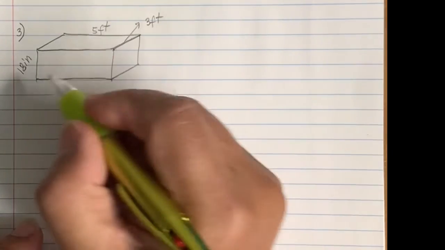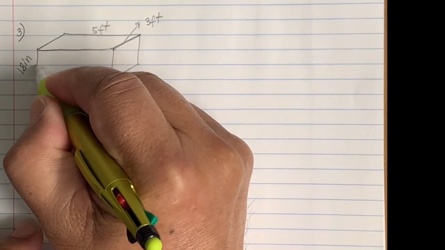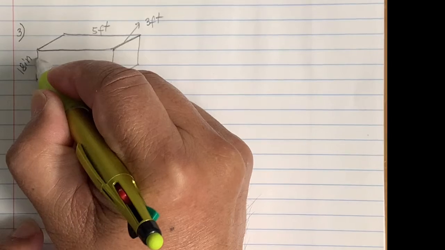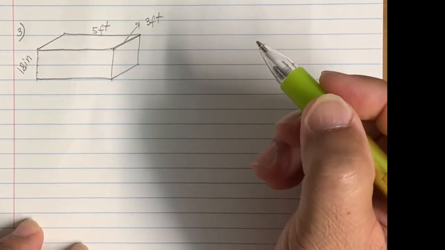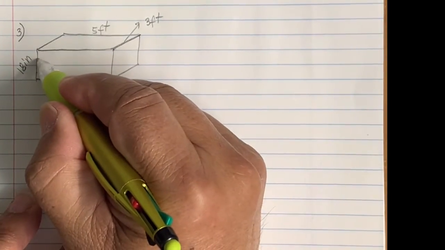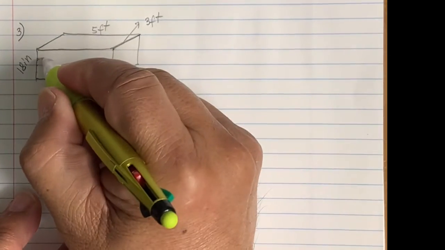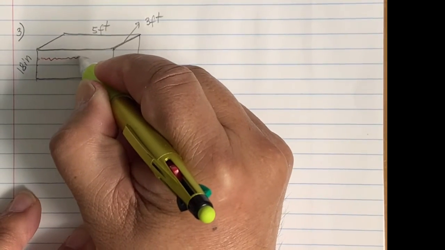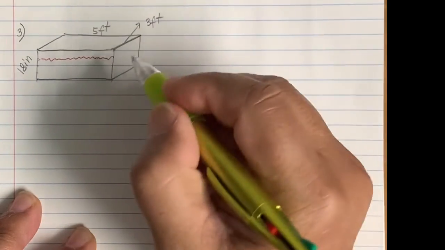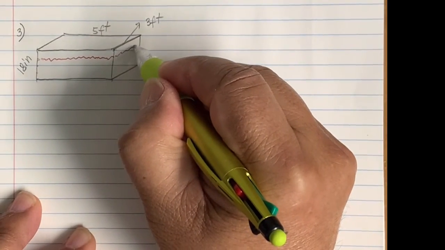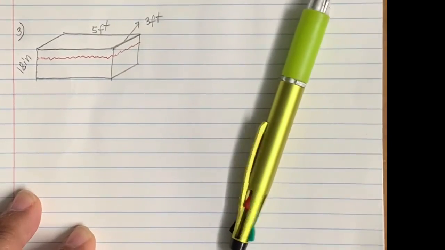Inside of this thing, we have 3/4 full of water. Okay, so 3/4. So we want to divide it into 4 parts. Okay, like that. All right. So this right here should be the surface of the water, right? Hold on.